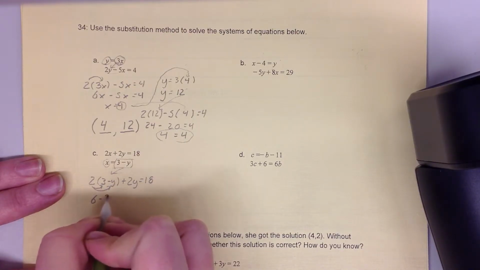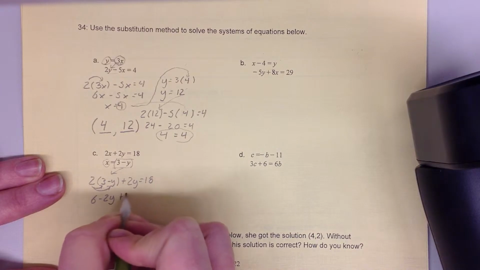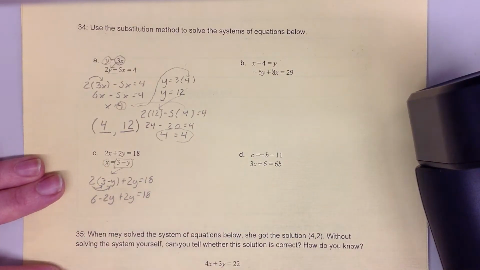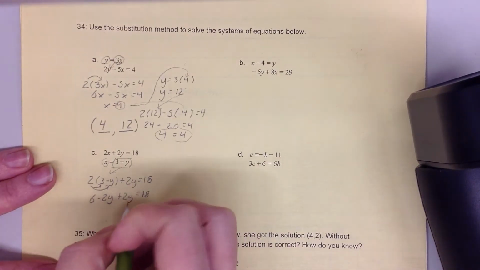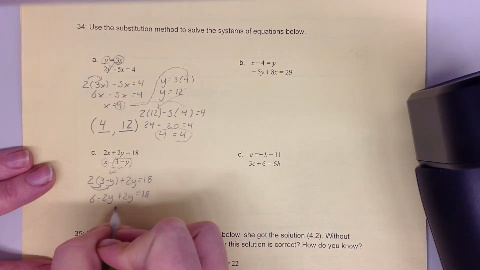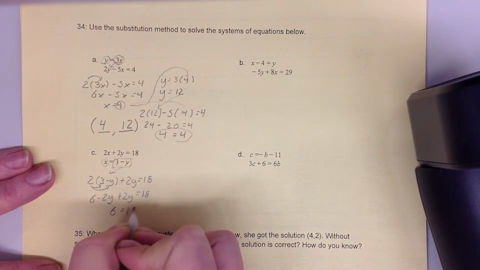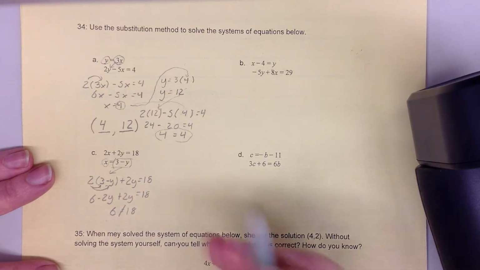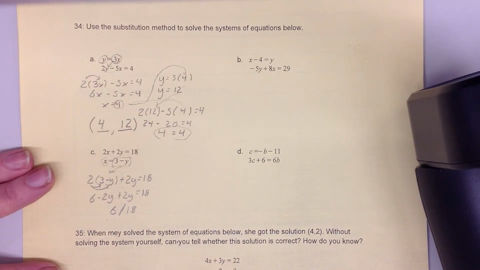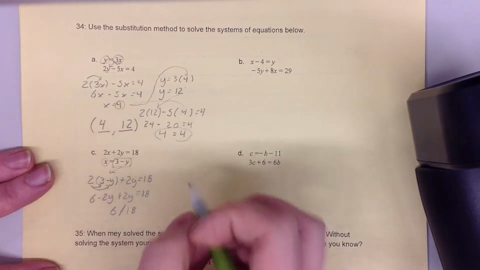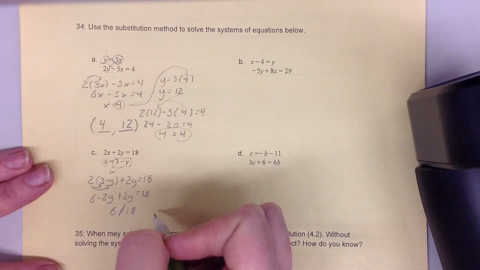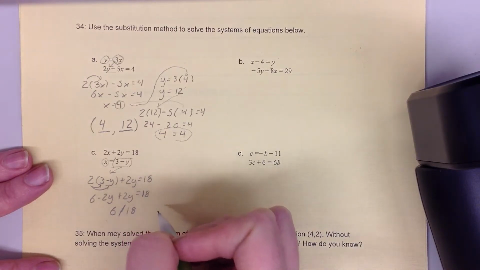6 minus 2y plus 2y equals 18. And if I combine like terms, minus 2y and plus 2y eliminate each other, and I end up with 6 equals 18. Well, 6 does not equal 18. So that means that there are no solutions to this equation. And what that means in terms of my graph would be that if I were to plot these lines, they would never cross. What would make them never cross? Being parallel. All right.